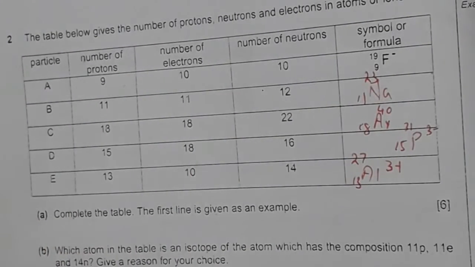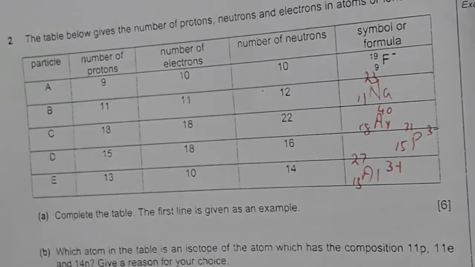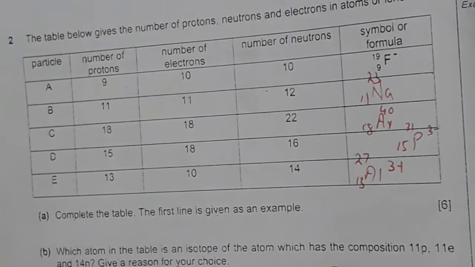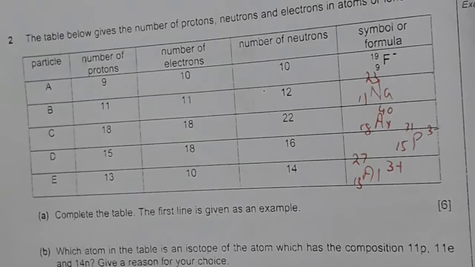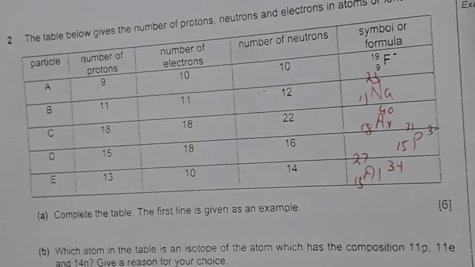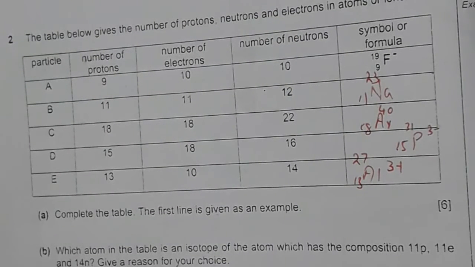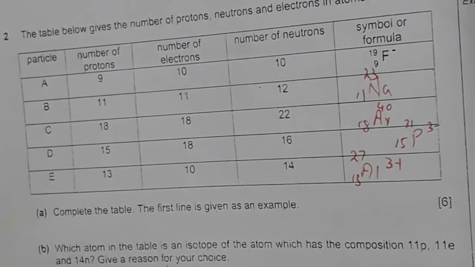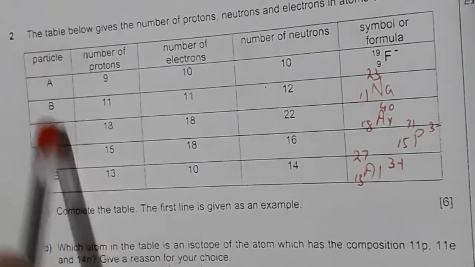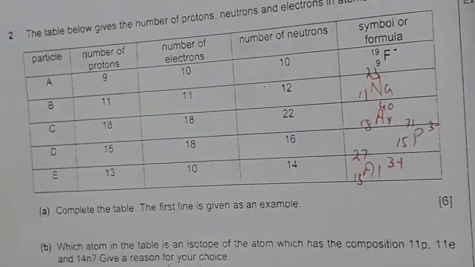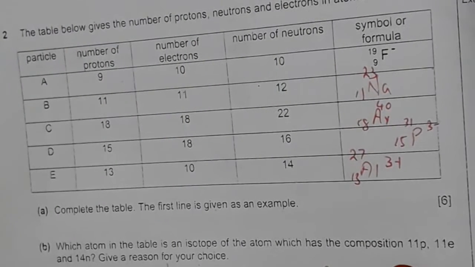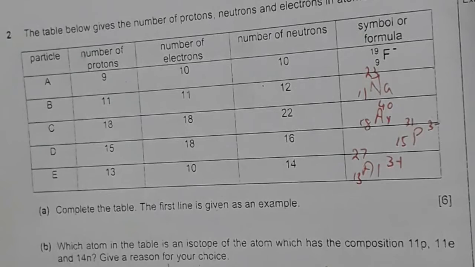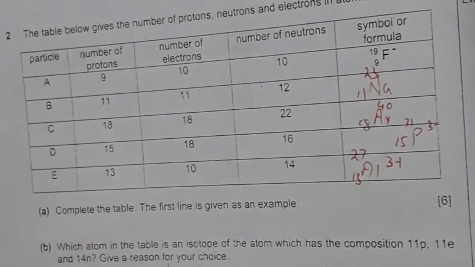Next part B. Which atom in the table is an isotope of the atom which has the composition 11 protons, 11 electrons and 14 neutrons? Give a reason for your choice. So here you have this table with different elements. Another element consists of 11 protons, 11 electrons, 14 neutrons. So it is an isotope of which of these elements?